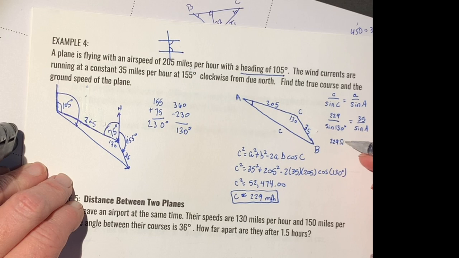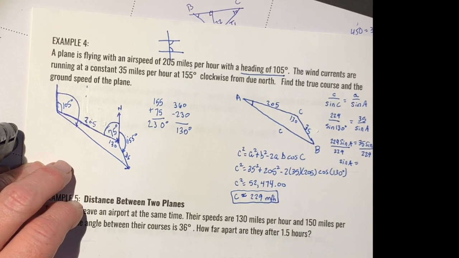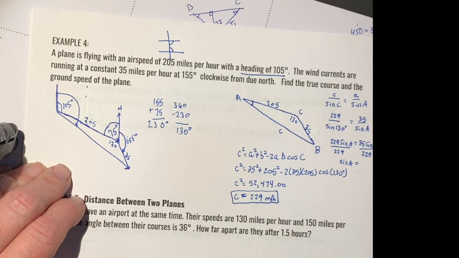So 229 times the sine of angle A equals 35 times the sine of 130. And then I would just need to divide by 229. And I would get the sine of A to be 35 times the sine of 130 divided by 229.